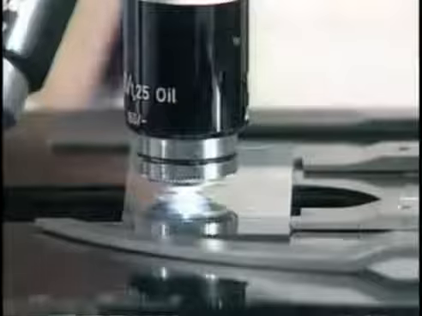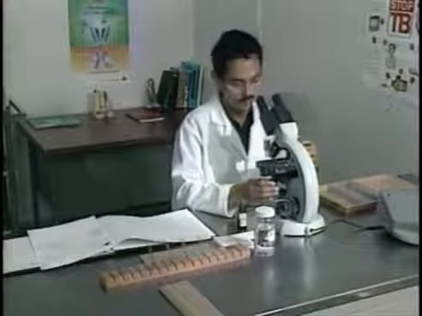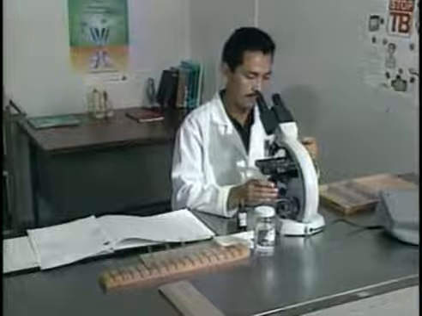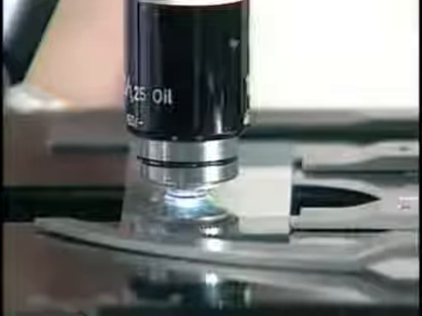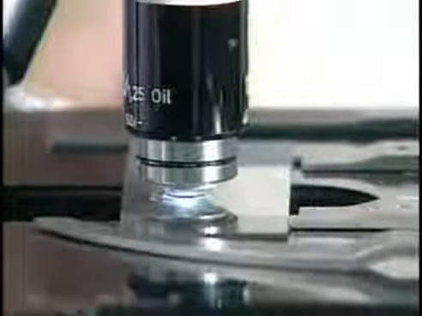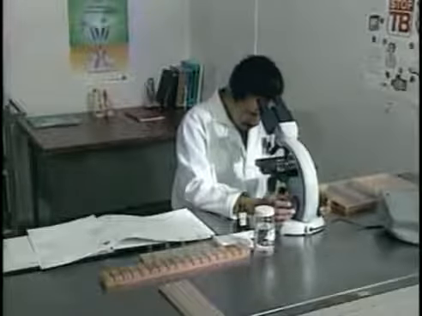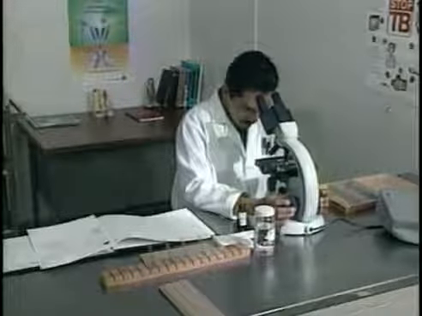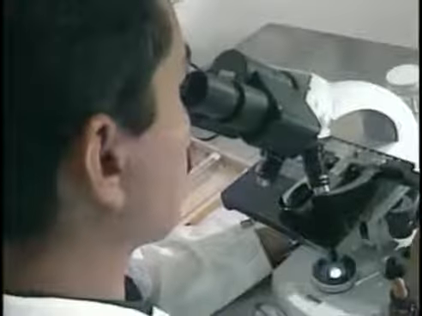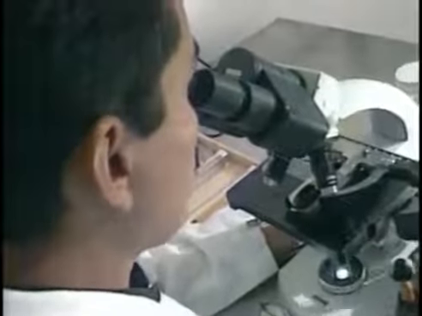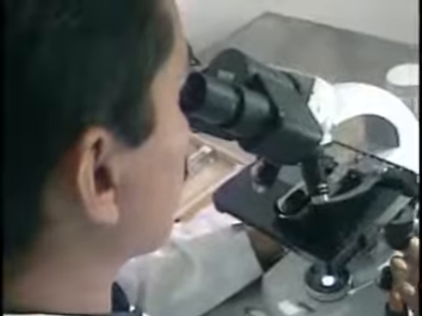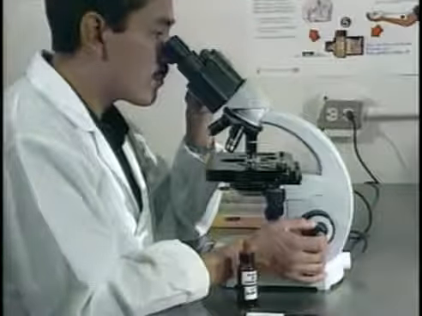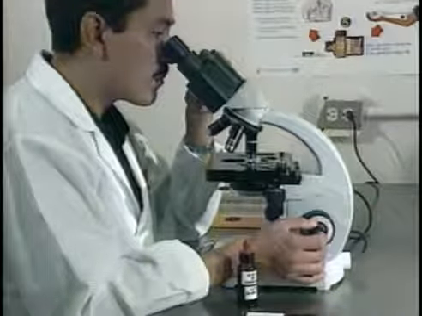Turn the nosepiece to bring the 100x objective into place. Now gently lower the 100x objective. It should barely touch the oil. Never allow the lens to touch the slide. This can damage the lens and possibly break the slide. While looking through the eyepiece, adjust the immersion lens slowly and focus until the image on the smear appears. To fine focus, turn the fine adjustment knob carefully.